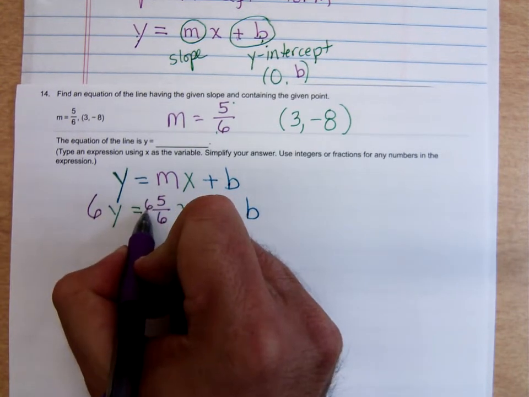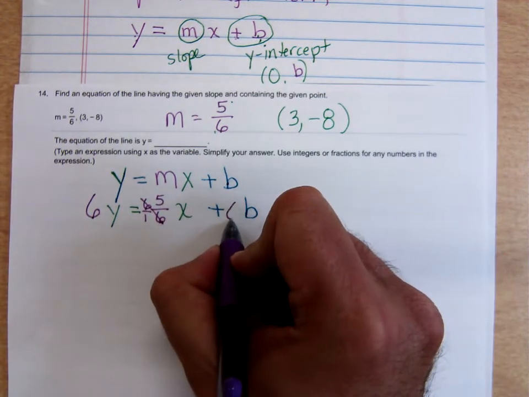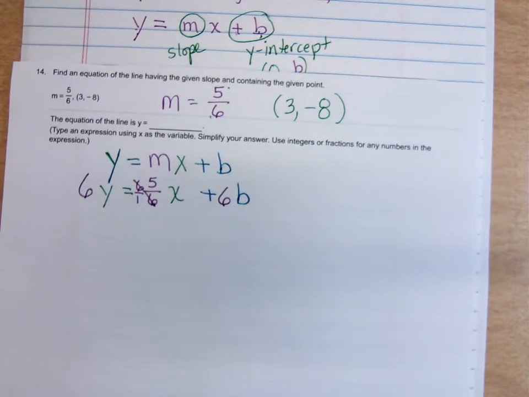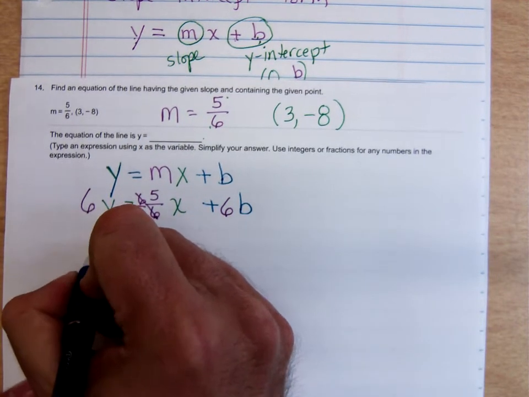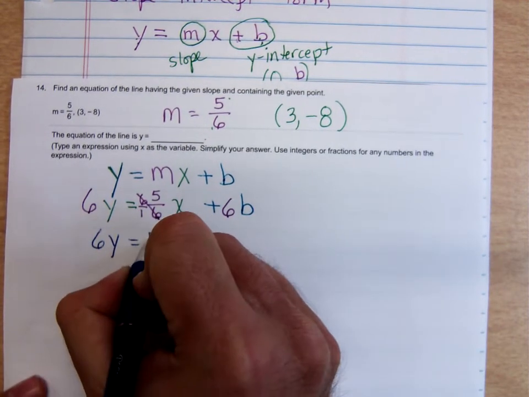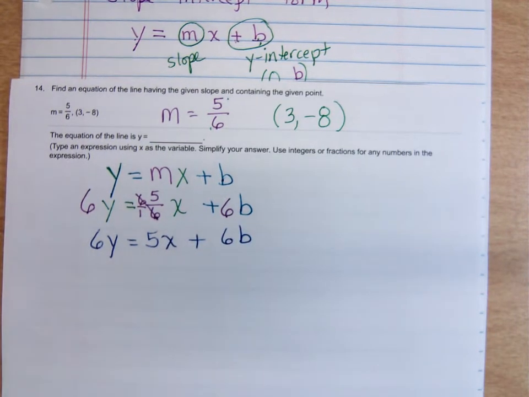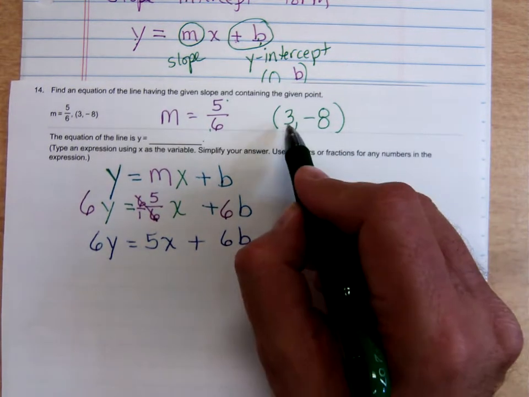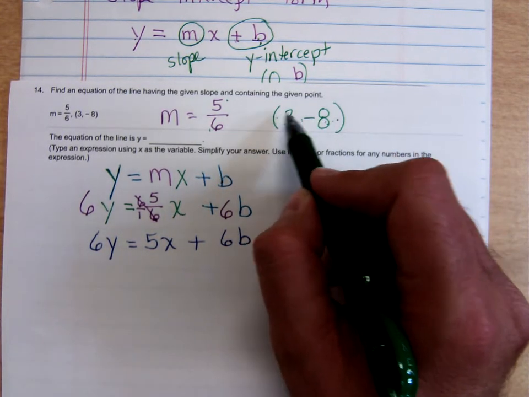And right here, when I go 6 over 1, look at how it does the cross canceling. And now there's that 6. So we have at this point, I think I'll just write it all in one color: 6y = 5x + 6b. Why did I do that rather than just immediately plugging in like I did here? I think it's going to be easier to plug in now.